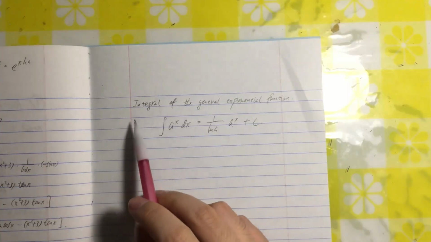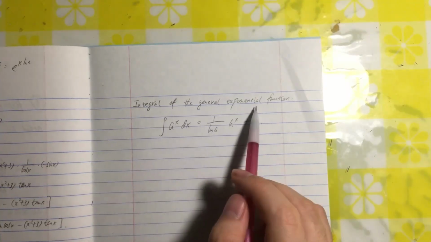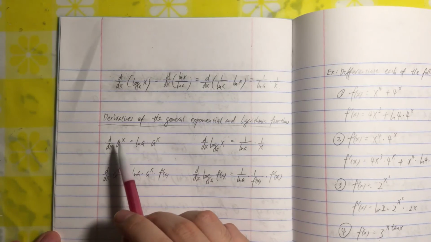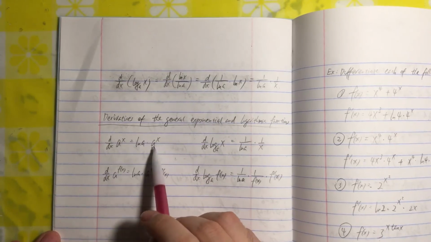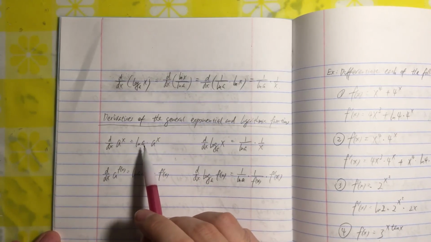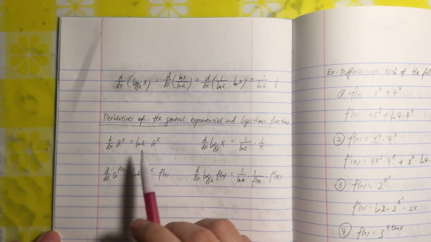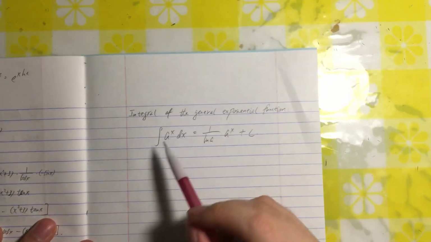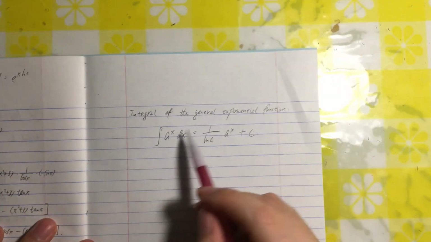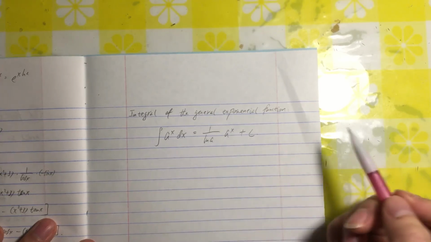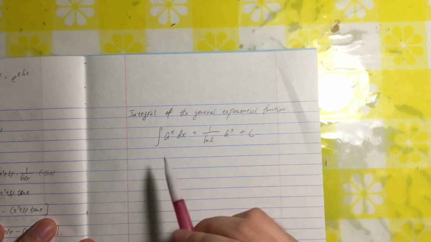Next, let me introduce the integral of the general exponential function. We know that when we take derivatives of the general exponential function, a to the power of x, we keep the function the same, and then multiply the function by ln of a. When we take the antiderivative, we perform the opposite operation. We keep the function the same, then divide the function by ln of a. That's how we find the antiderivative for the general exponential function.